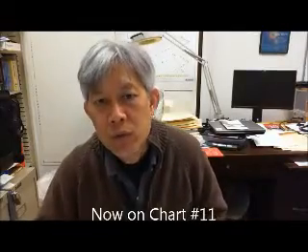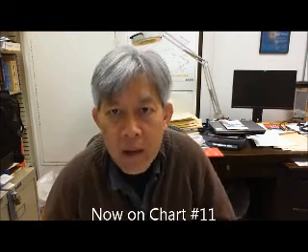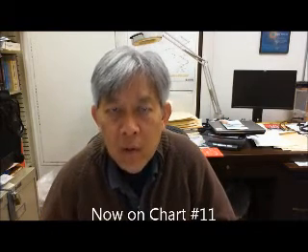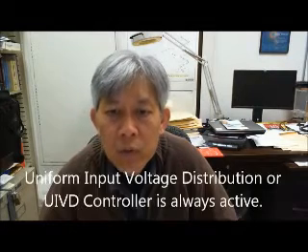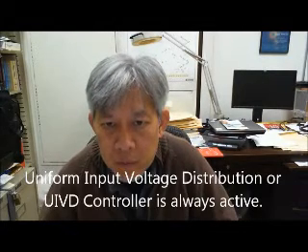This chart shows the system block diagram for the system controllers of the battery dominated power architecture with uniform voltage distribution maximum power tracking. Distributed input voltages V1, V2 and V3 are fed back to the uniform input voltage distribution controller for achieving their equal sourcing voltage.